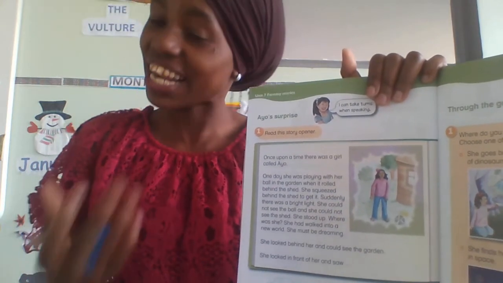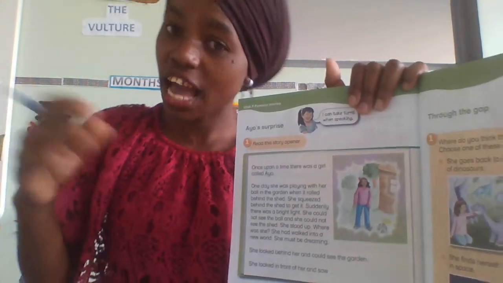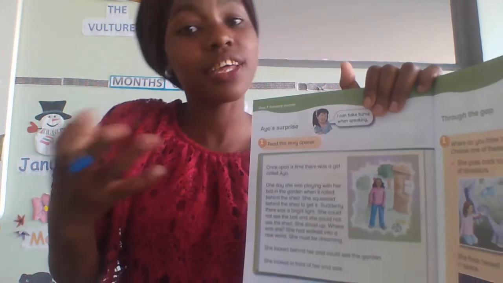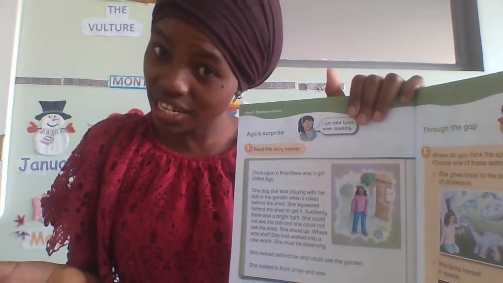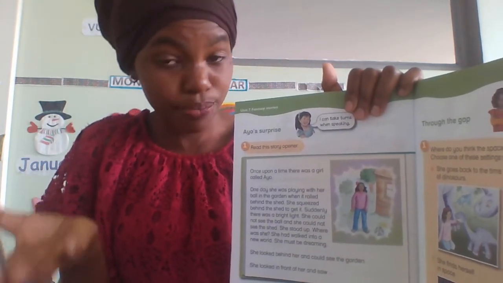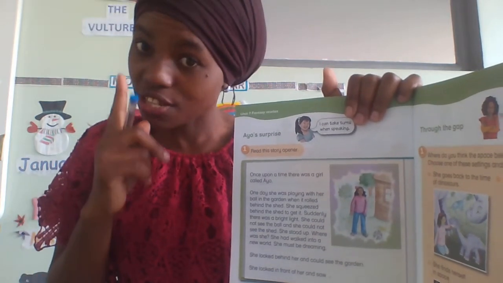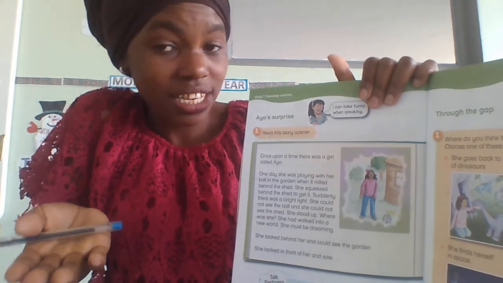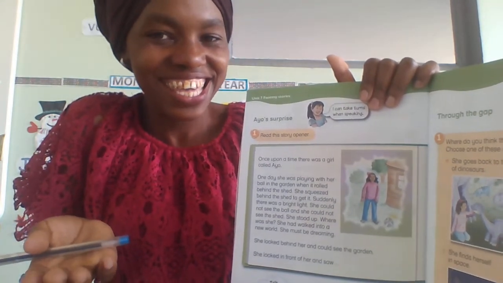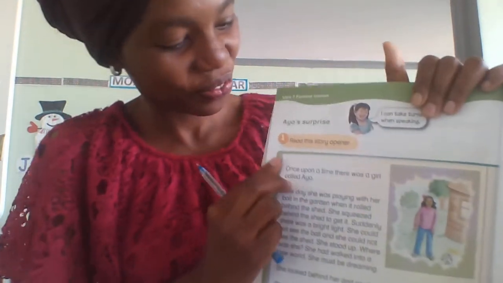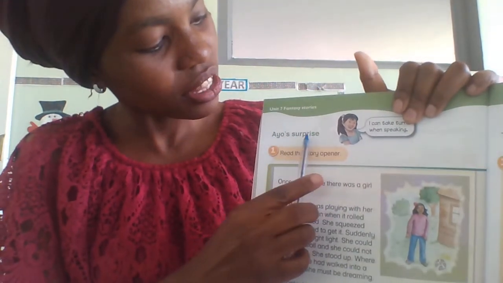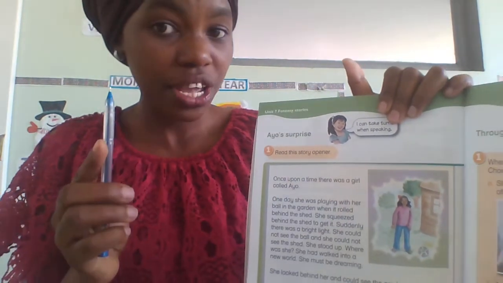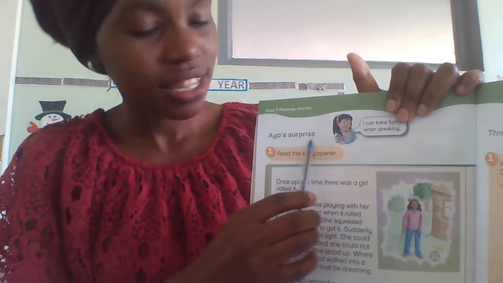I told you the characters are imaginary, the actions that are happening there are imaginary, even the setting of that story is also imaginary. That's a fantasy story. Let's read this story of Ayo's Surprise and see if it's a fantasy story. Yes, good. Ayo's Surprise. The story is called Ayo's Surprise.